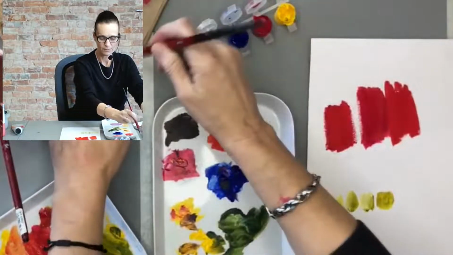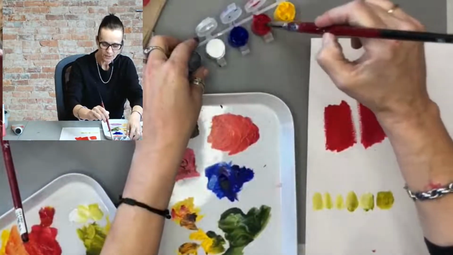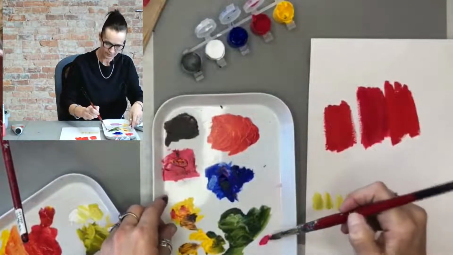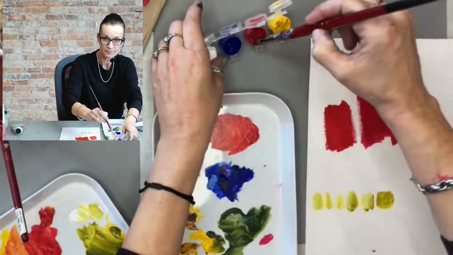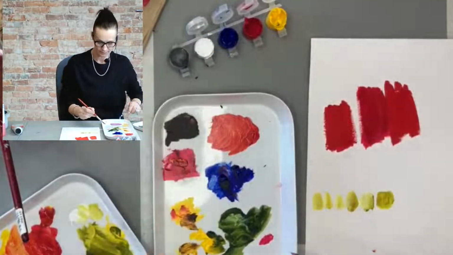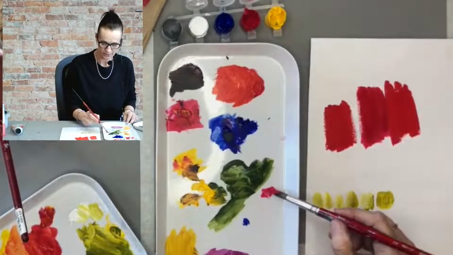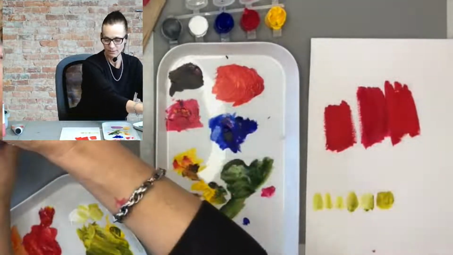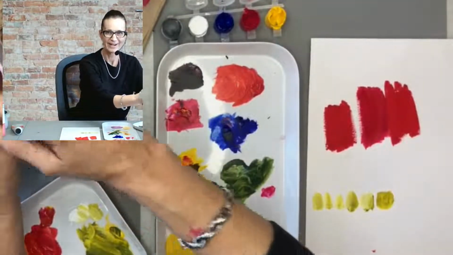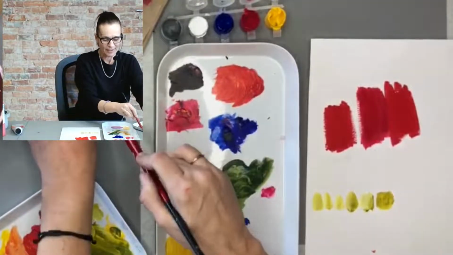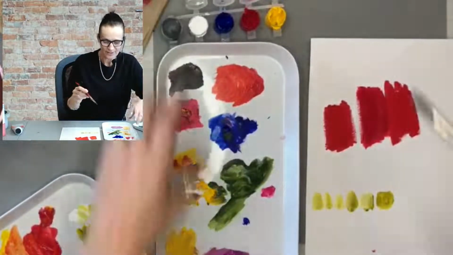And I'm just going to pull out all my colors. Put my red. Oh, move my tray in. Oh, good, my camera guy is telling me to move my tray in. Thanks, camera guy. This is why we have people here doing these things.